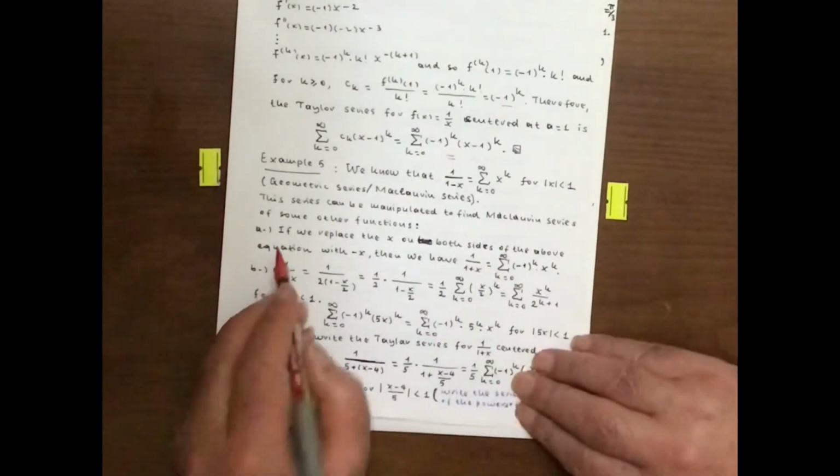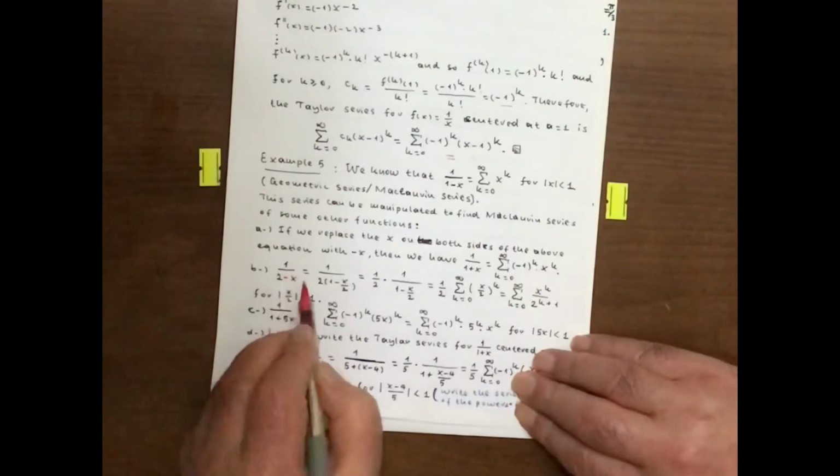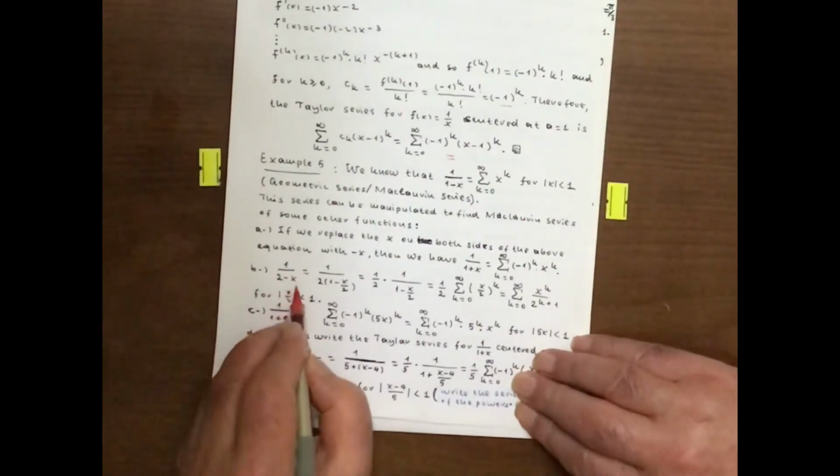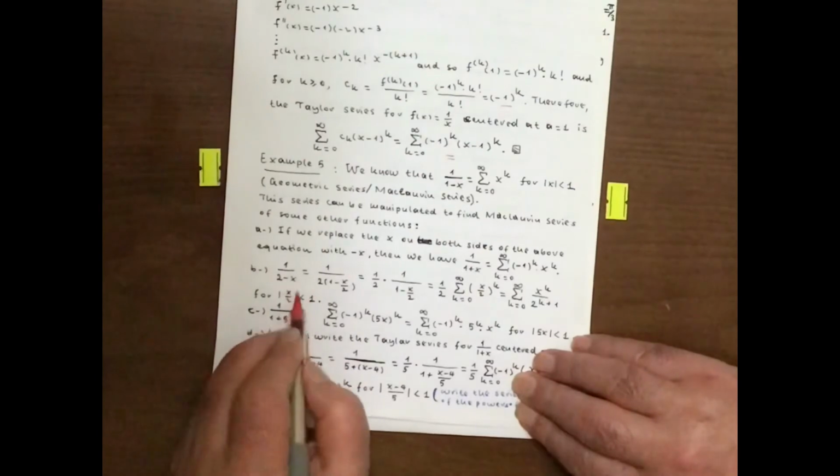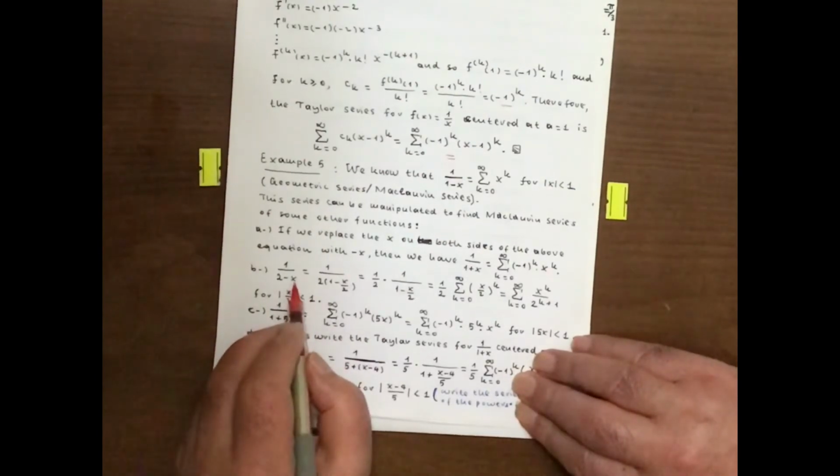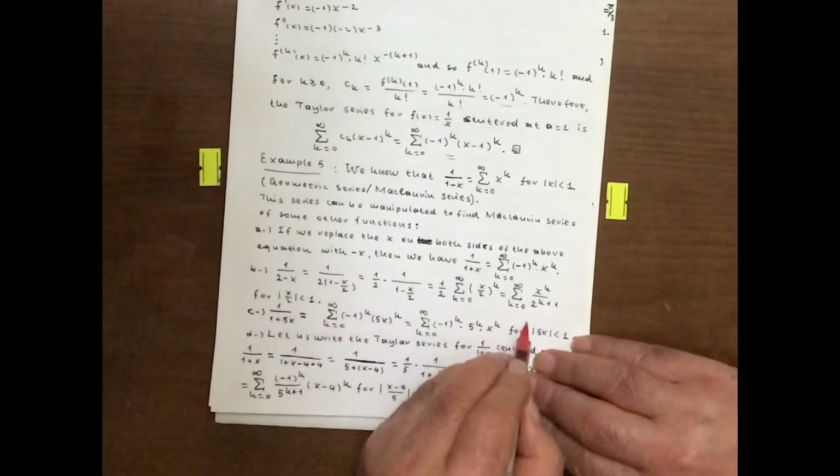Let's look here. 1 over 2 minus x can be written as a Maclaurin series like this.